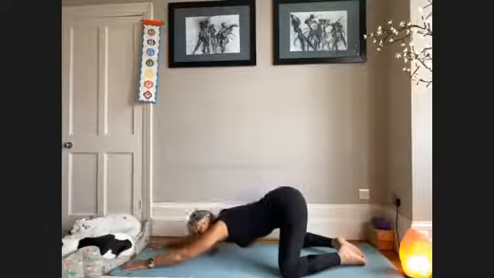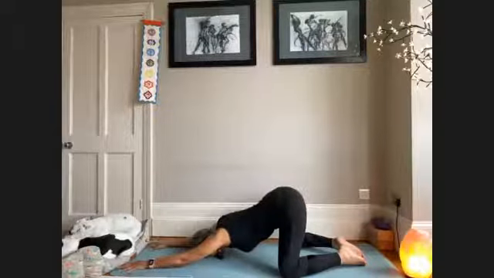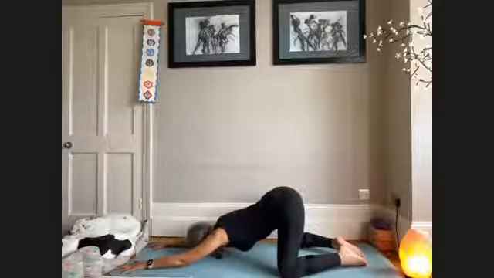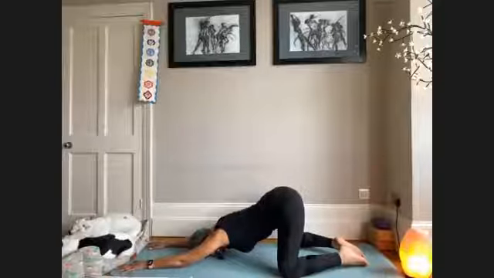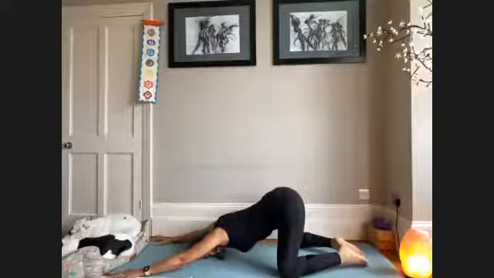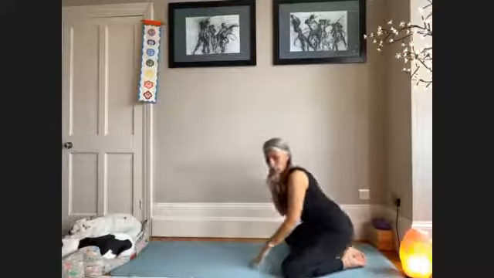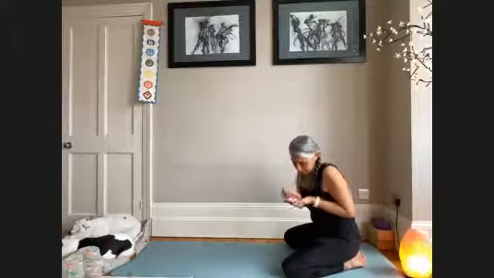And we're going to come into melting heart, Anahatasana, by bringing the eyebrow center down towards the earth, a block, a blanket, a bolster. Spread the arms long. If it feels too tight for your shoulders, take the arms wide or fold in one arm and extend one arm.